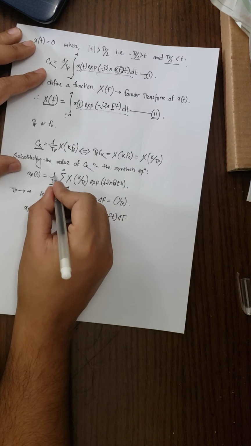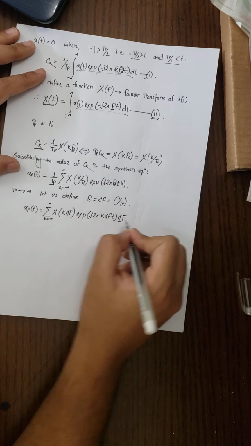For this value of 1 over Tp, we write delta f.